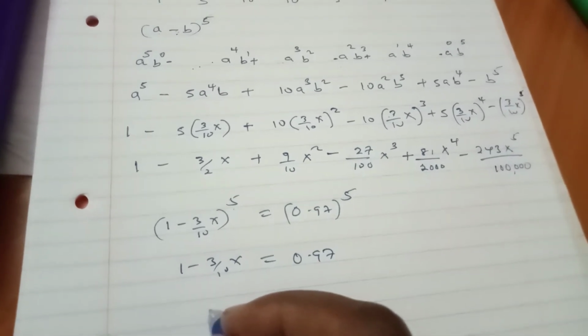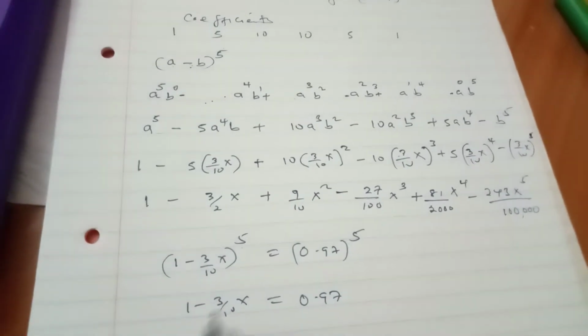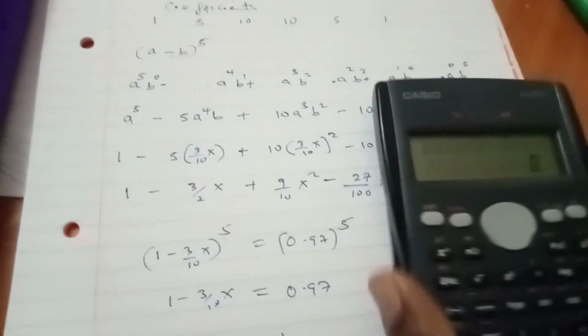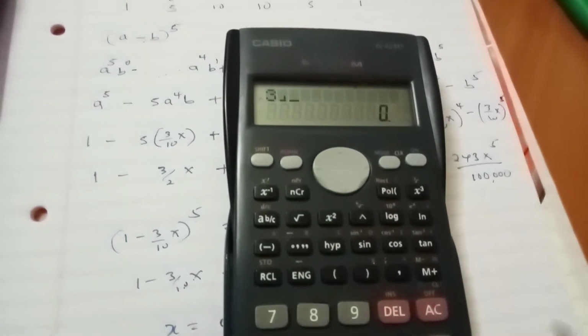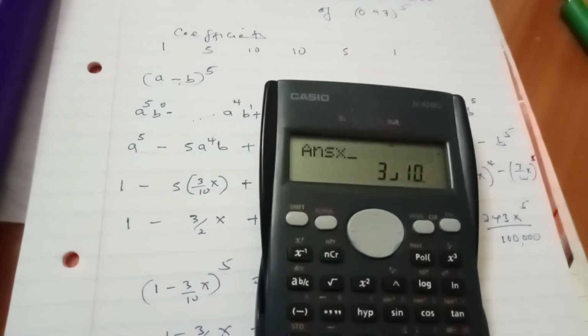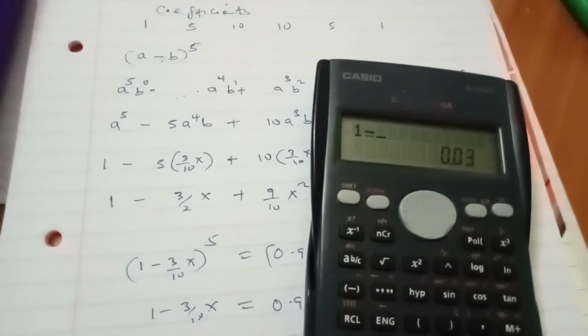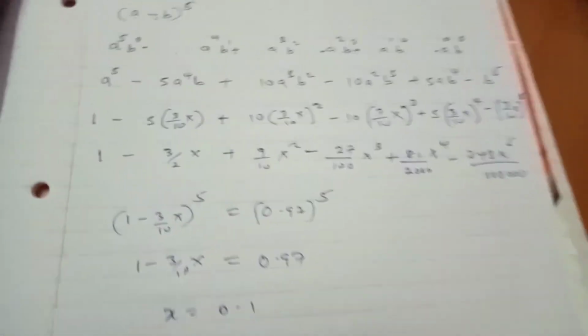It goes without saying that x is 0.1, because by taking 0.1 here and multiplying, you're going to get 0.97. Maybe 3 over 10 times 0.1, you get that 1 minus answer is 0.97, right? So I think the value of x is okay.